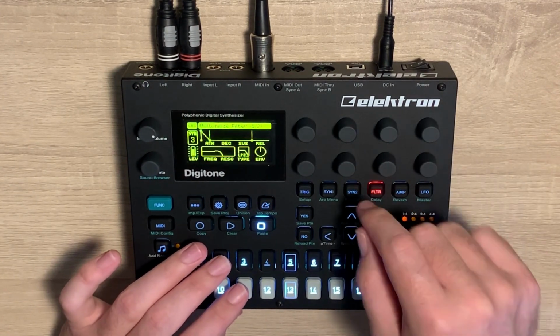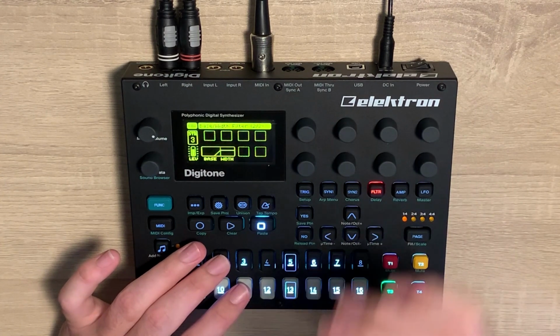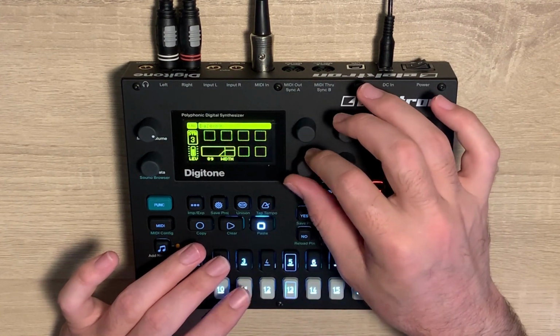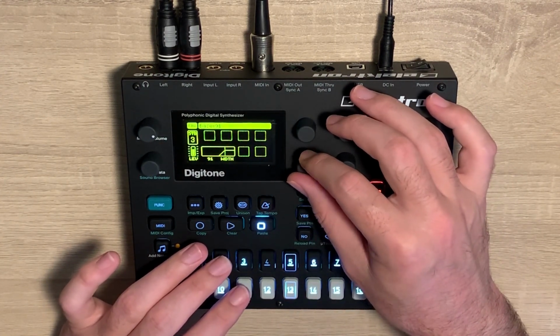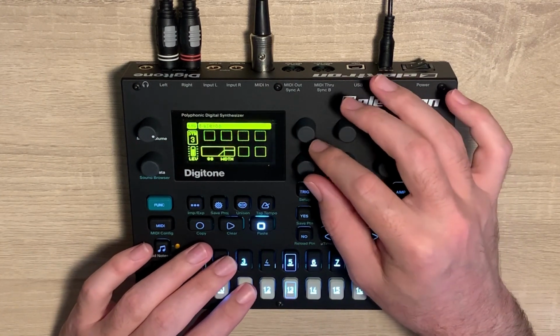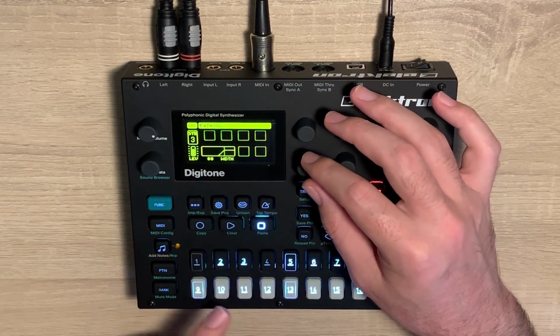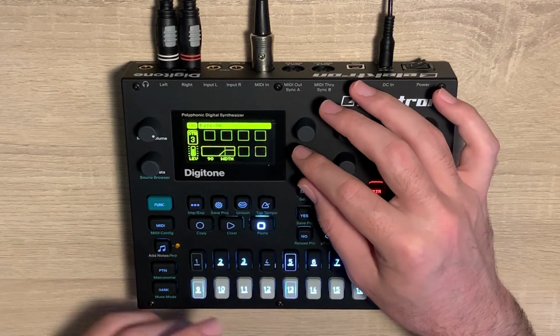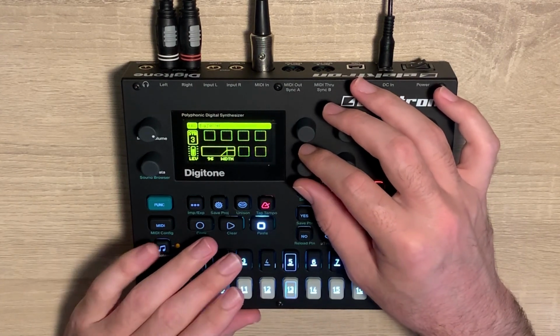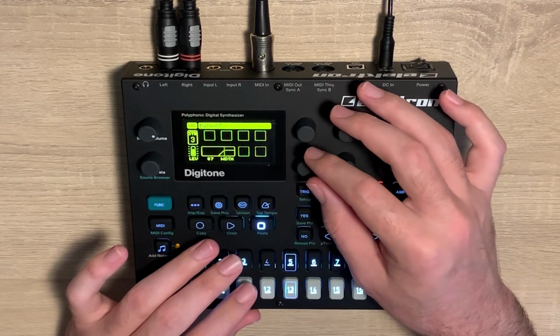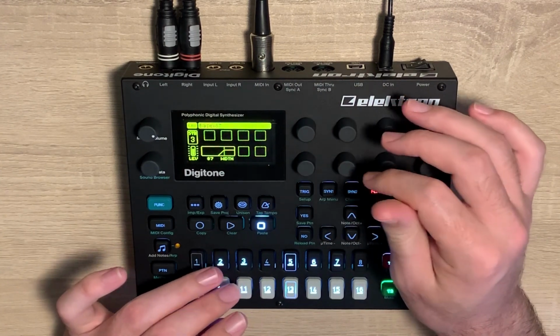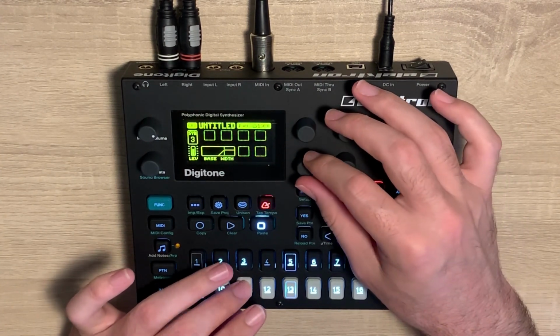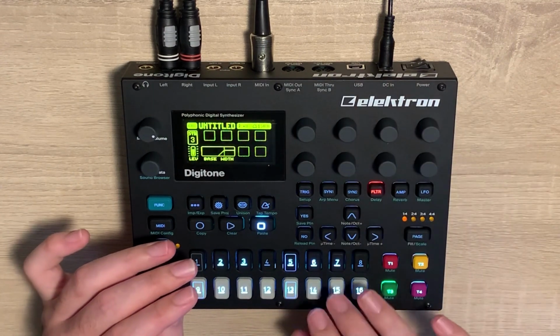I mean, that is a limitation, that there are no inline effects other than the drive and the filters. Would be nice to have a reverb per track, but hey, I guess that is all the compute power they had. Something like the Octatrack can do that, but then again, people say the reverb doesn't sound as good as on here.